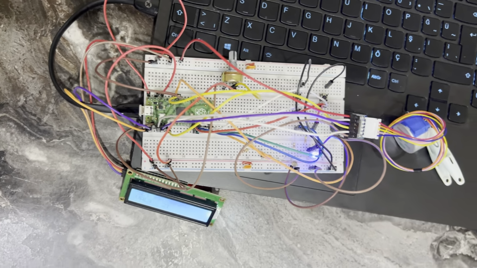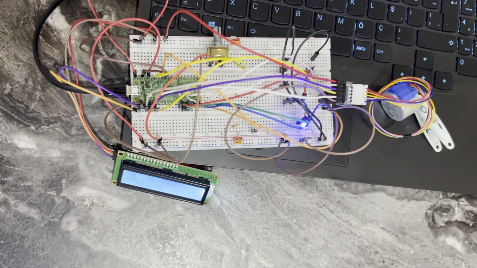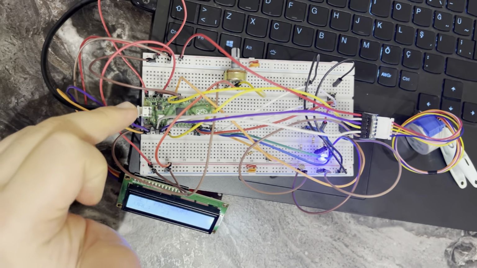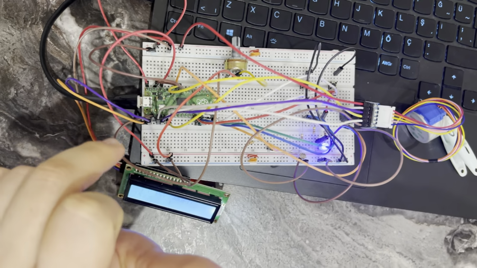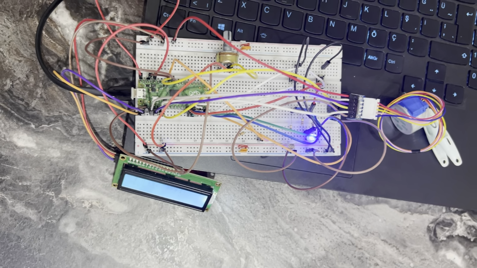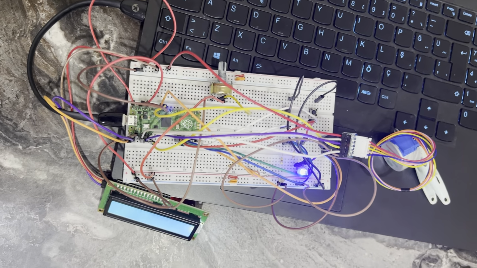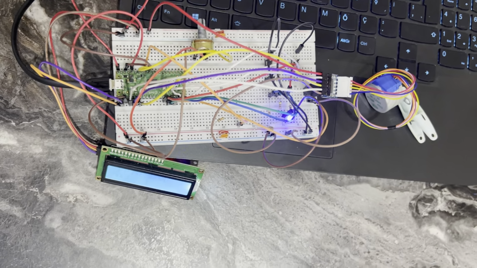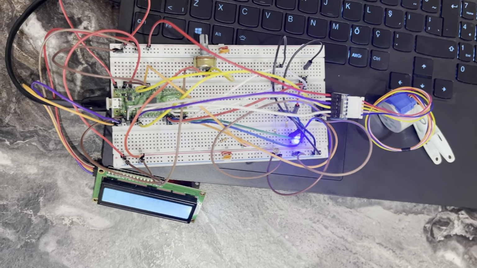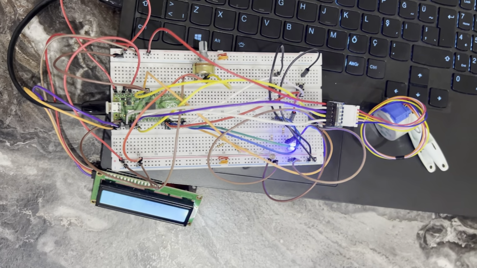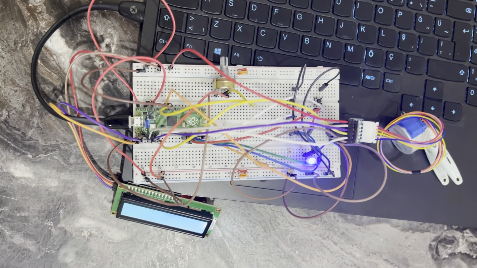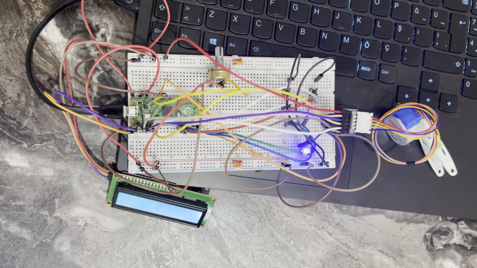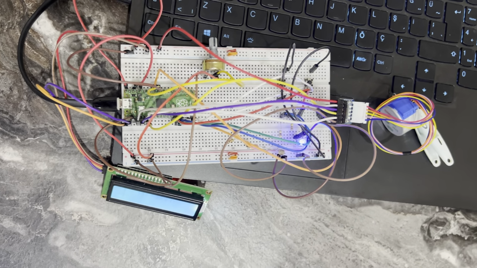Now I would like to explain the connections. First we connected VBUS, 5 volts, which is pin 40 of the Raspberry Pi Pico. Then we connected the VCC pin of the stepper motor driver to this 5 volt line. After that we connected the ground pin of the driver to the ground line.